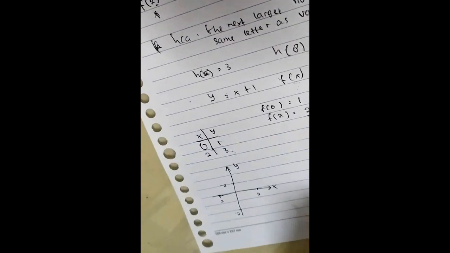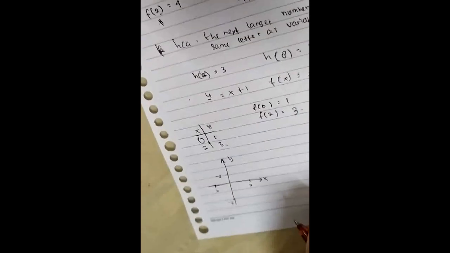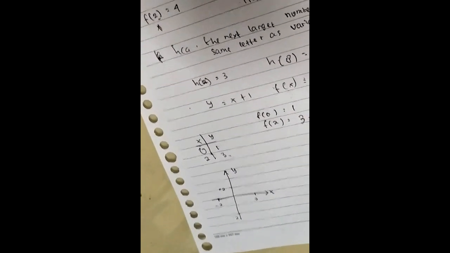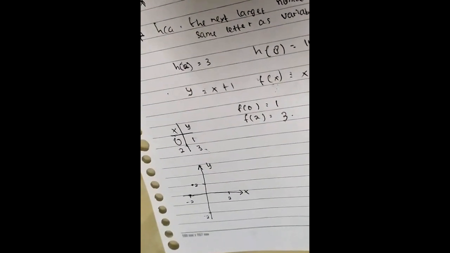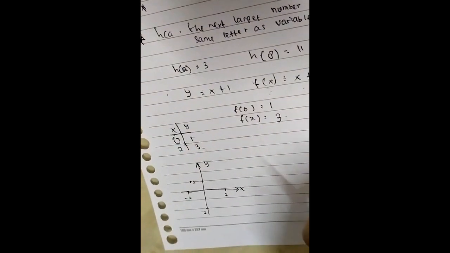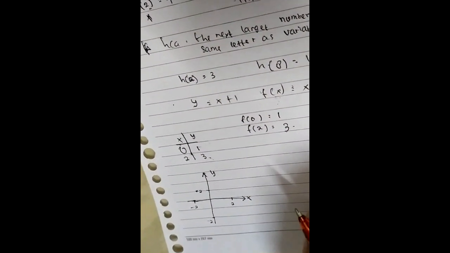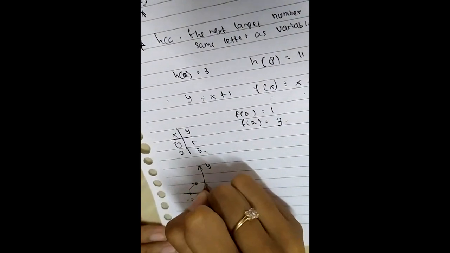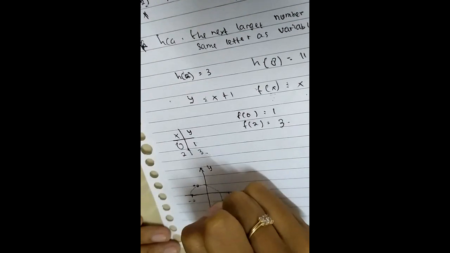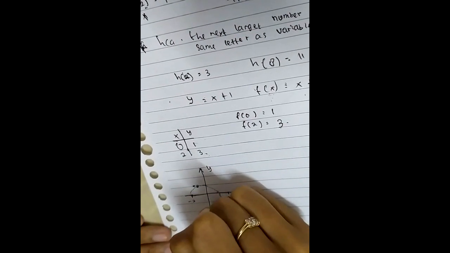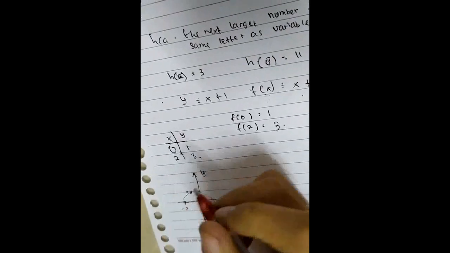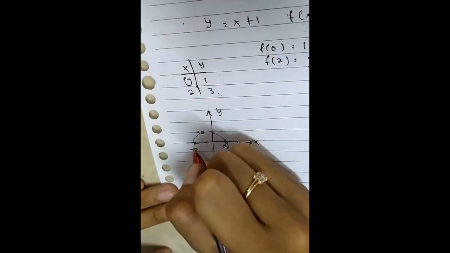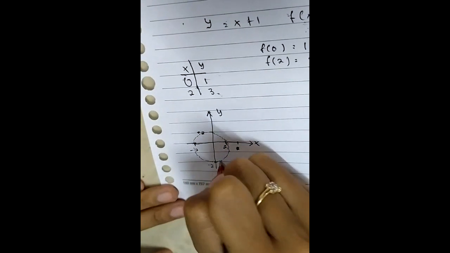So my circle is centered at the origin. What is the radius?